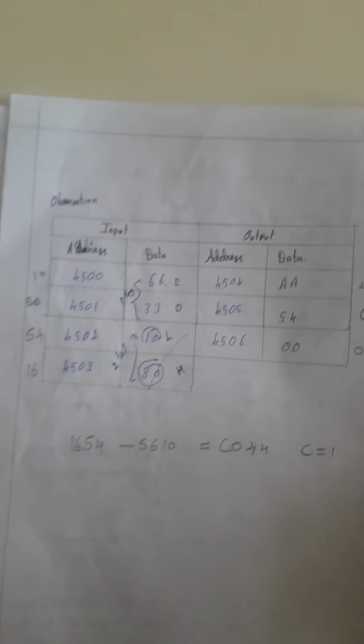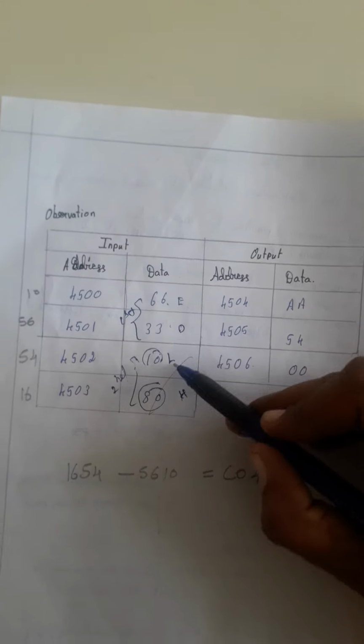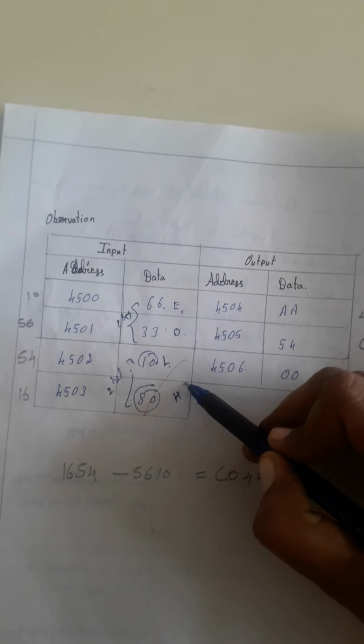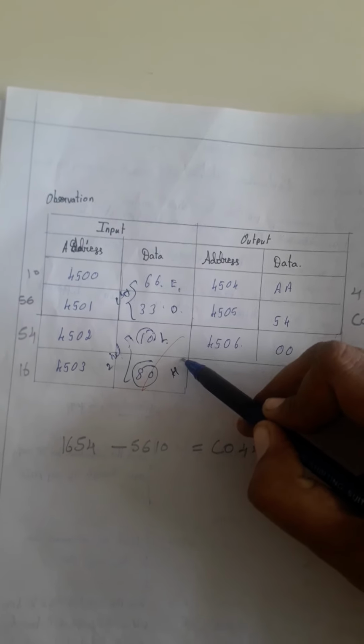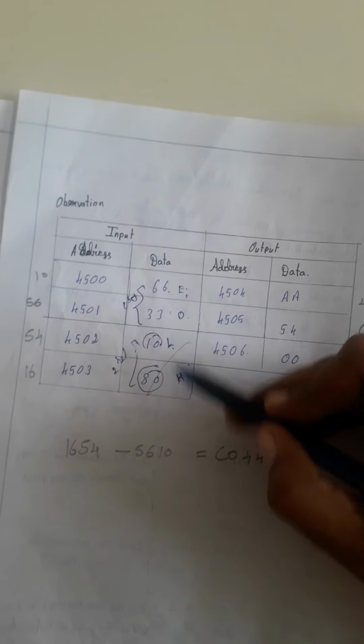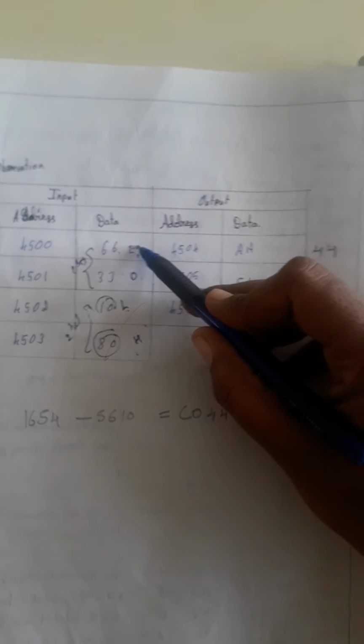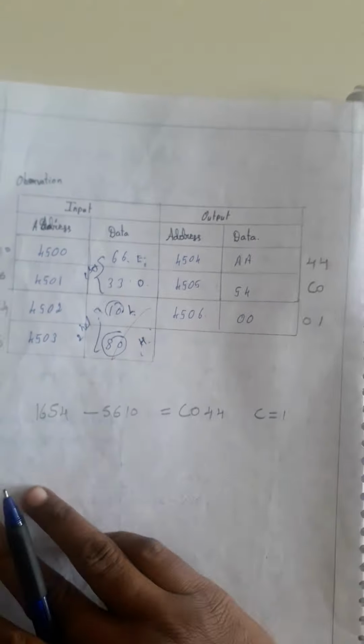Now we are going to subtract L and E, and D and H separately. We are going to subtract the lower order 8 bits and then the higher order 8 bits. So L and E are going to be subtracted and H and D are going to be subtracted. This is the procedure. For that, the lower 8 bits, that is L, which contains 10, is moved to the accumulator.